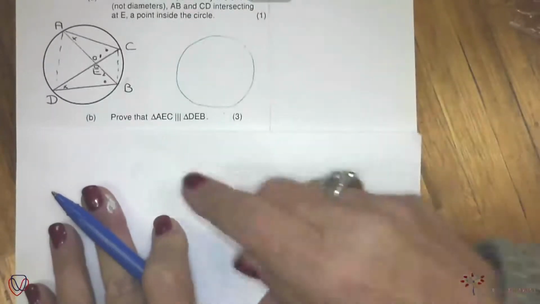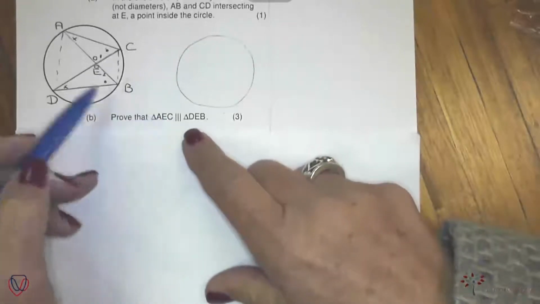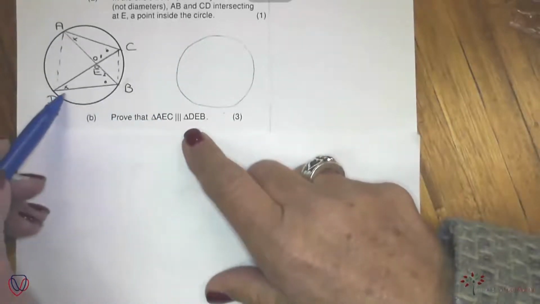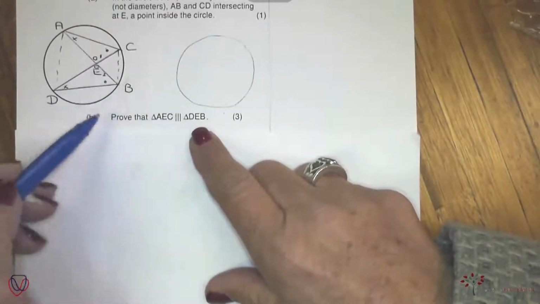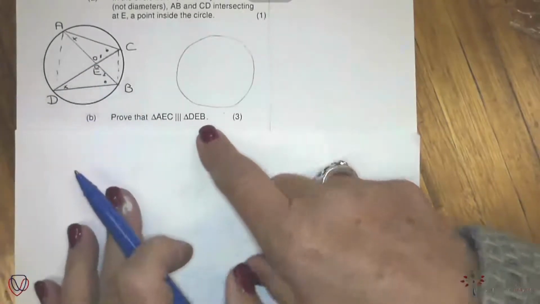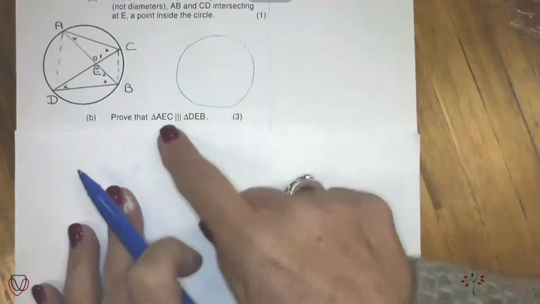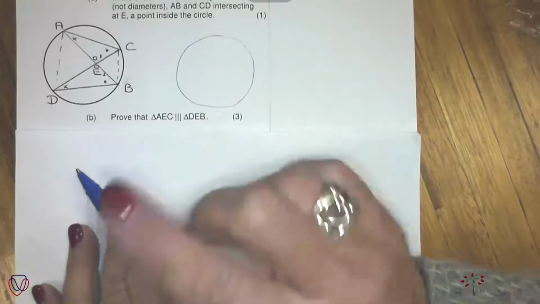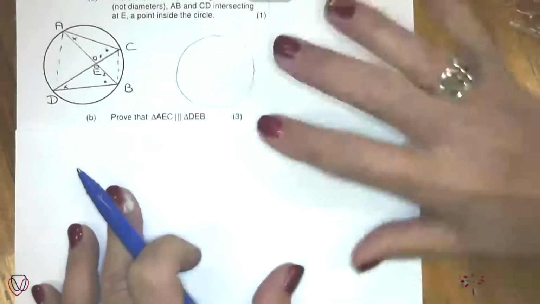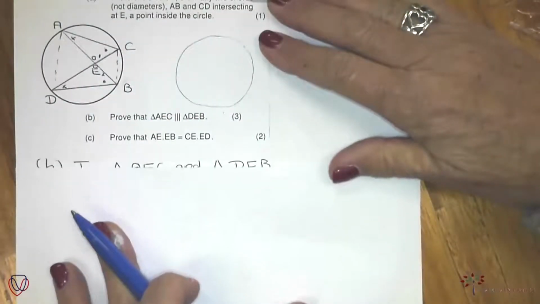Let's make sure whether the order is right. A and D, they are equal. E and E, they are equal. C and B. So this order, most of the times if they give it to you like this, the order will be correct. But just check it to be sure about that. Okay. Right, people, now how do I prove that?